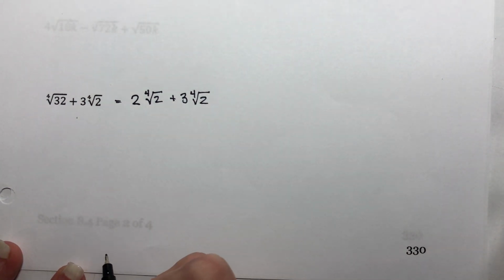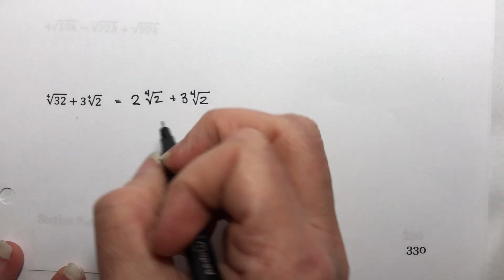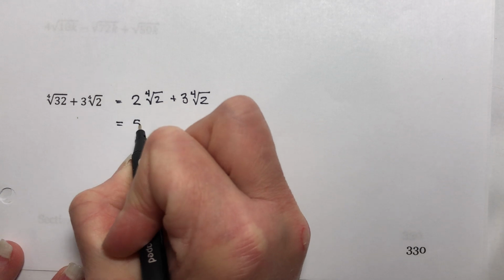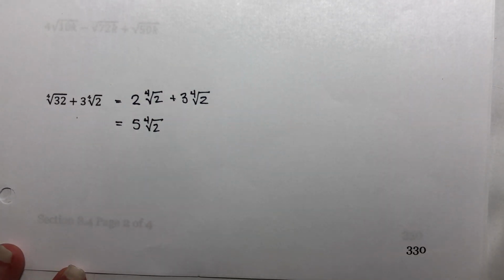So I have 2 times the fourth root of 2 plus 3 times the fourth root of 2. I have exactly the same kind of root, so I add the numbers in front to get 5 times the fourth root of 2. And again, your calculators can't do this. They can't give you the exact answer.